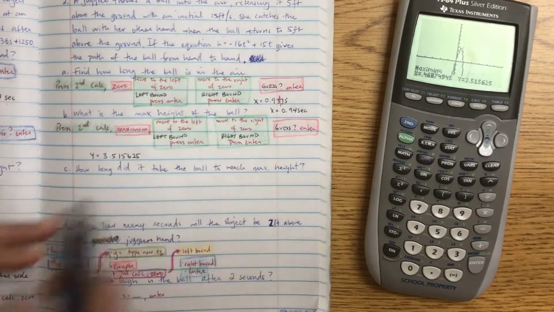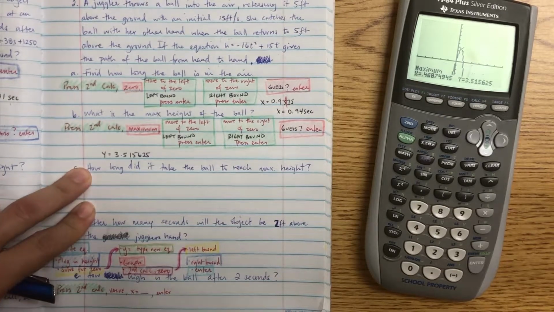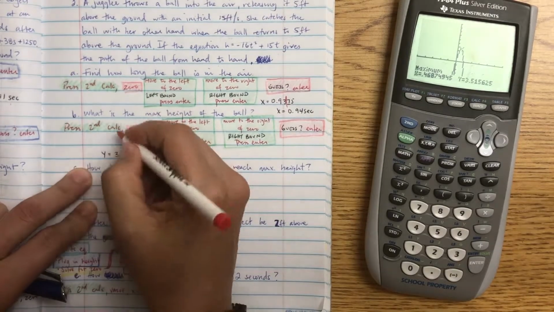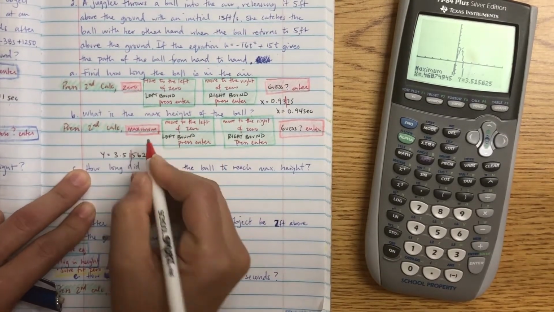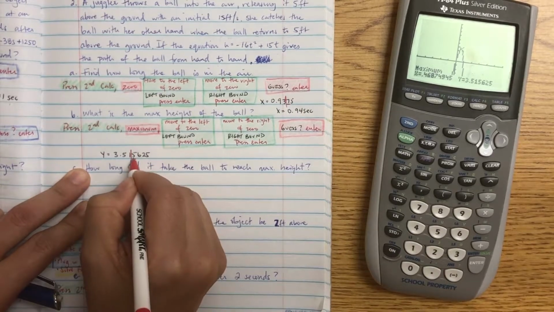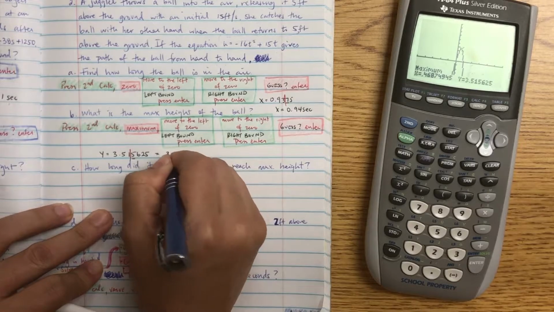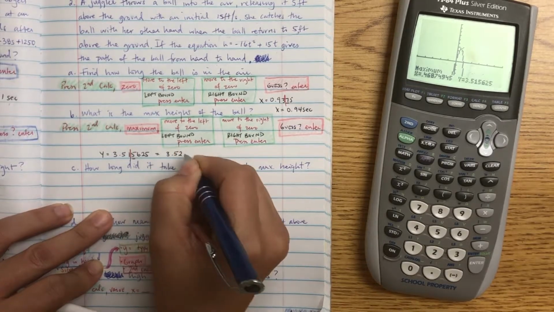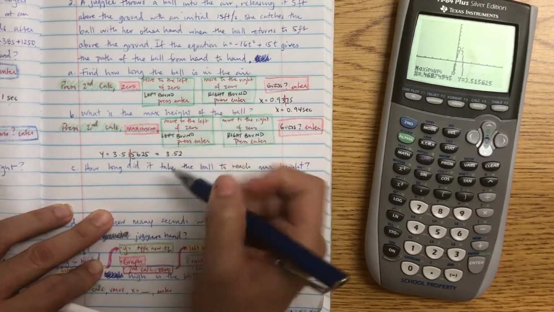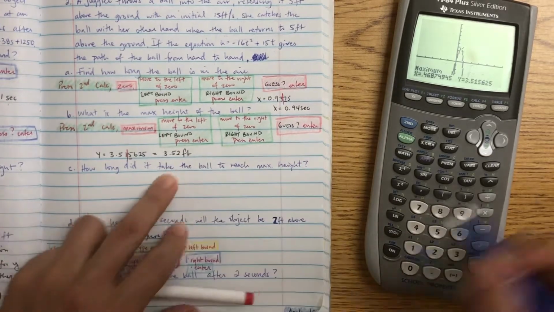And then again, round to the nearest hundredth, 2 numbers after the decimal. So what does that 5 do? It makes it go up by 1. So it's going to be 3.52. Do not forget your units, feet, because they'll actually take off if you don't put your units. Because now height is feet.